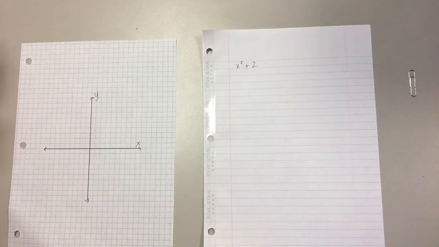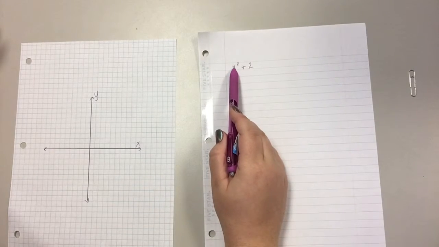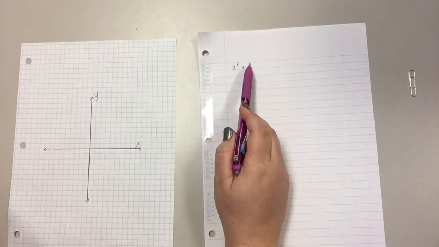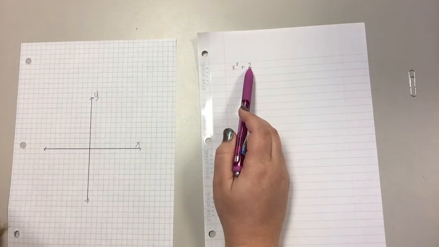Now that you have your grid completed, you are going to add lines to the graph using some equations. I'm going to refresh your memory right now on how to graph equations. One of the equations you're going to have is going to have x squared plus 2, but I've changed this number on the actual project, but this is just for an example.